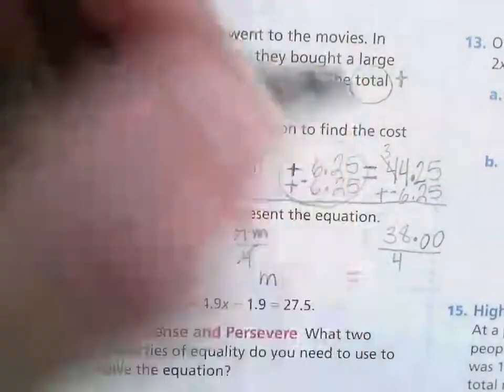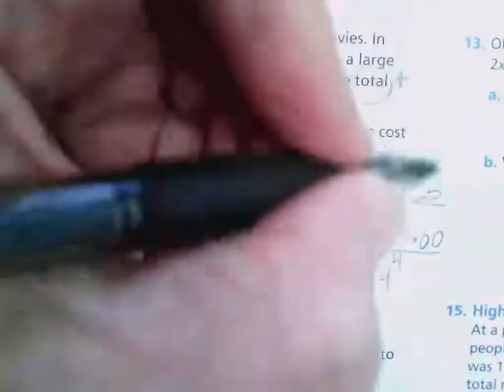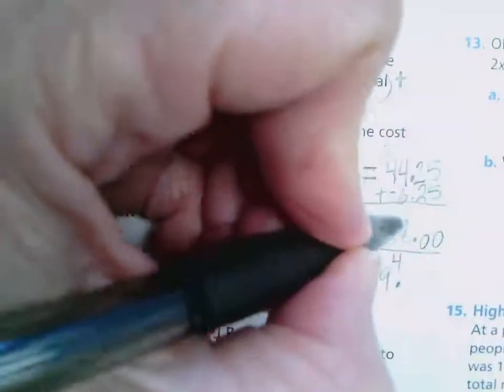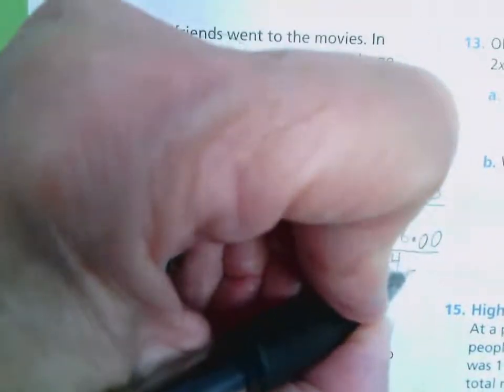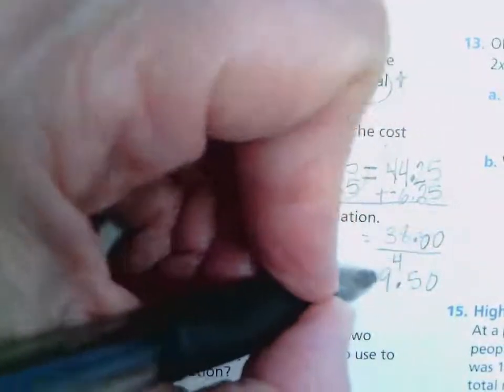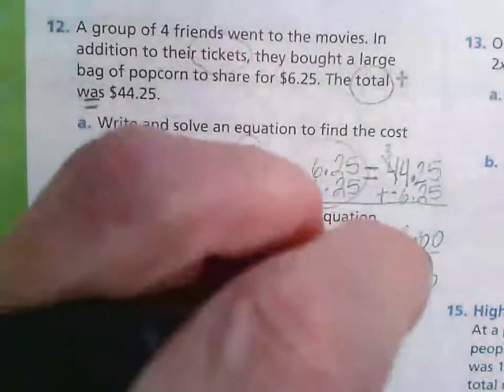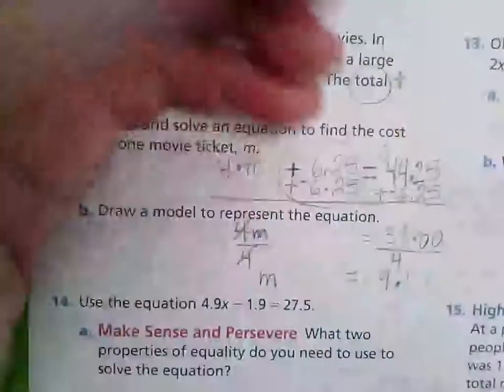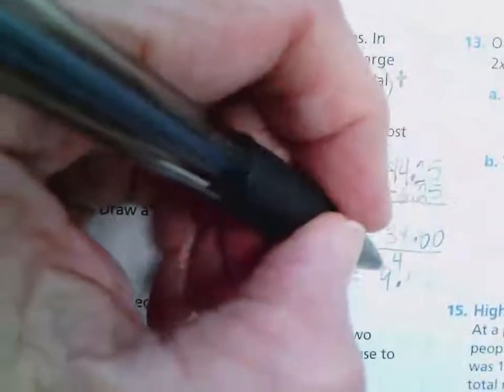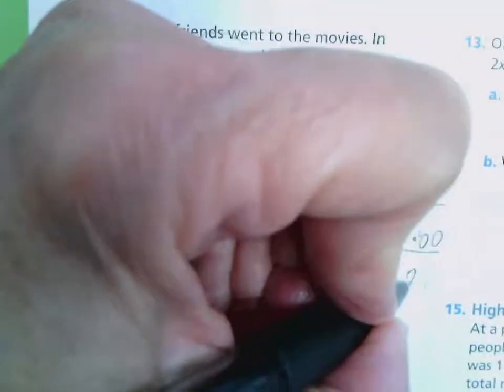And when I divide this, I'm going to get $9 and it looks like 50 cents. 4 times 9 is 36. I have a 2 left over, so that would be, nope, that's wrong. 20, so that goes in there 2 times.